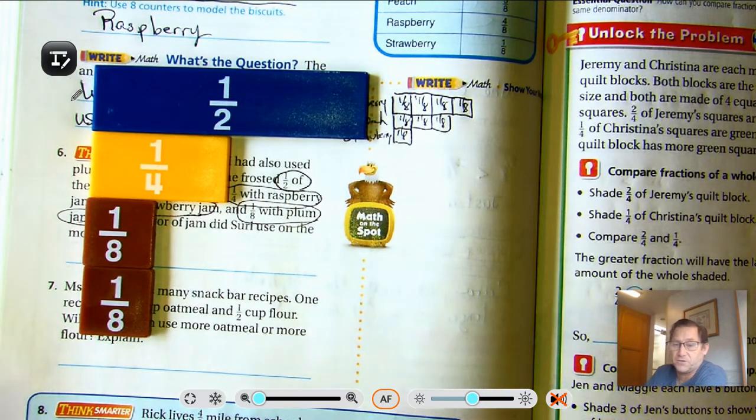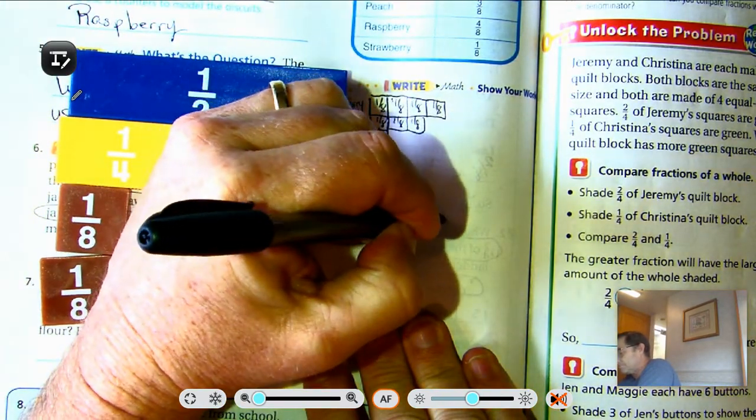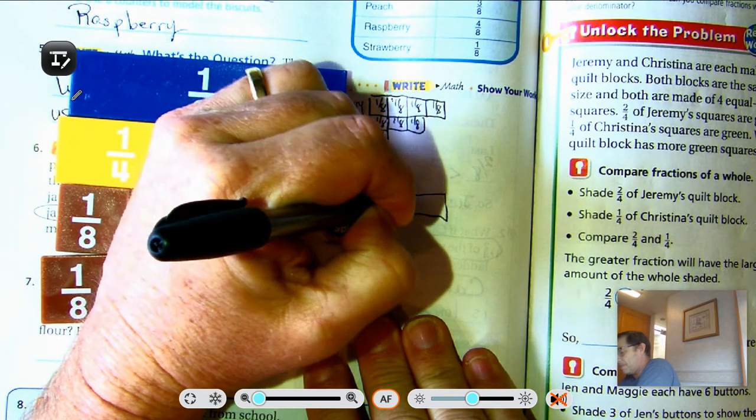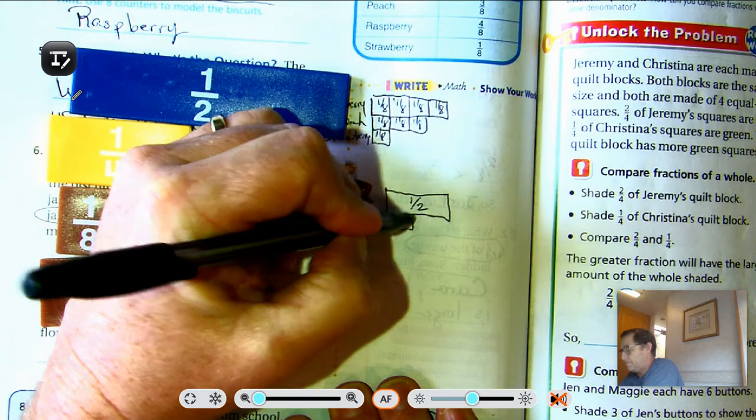Well, again, visually looking at that, the half's much longer. Okay, so call that a half, call that a fourth.